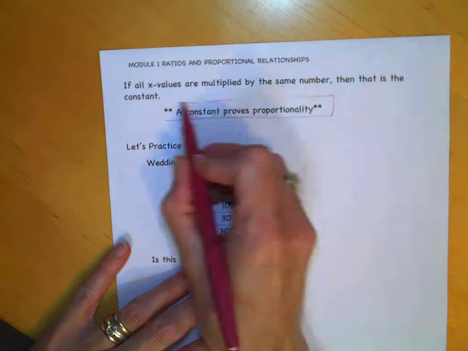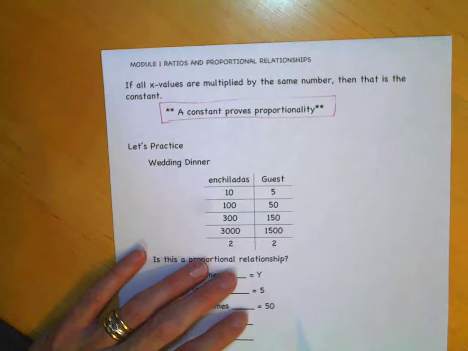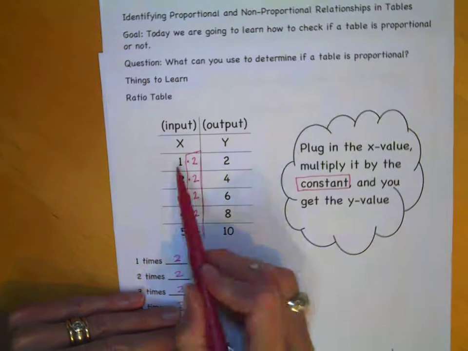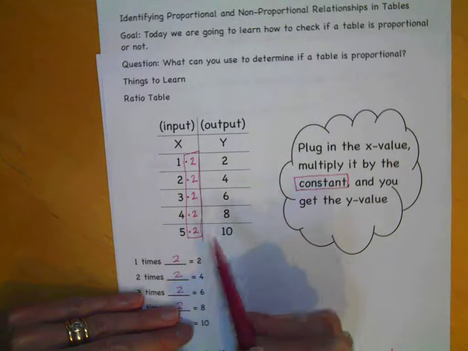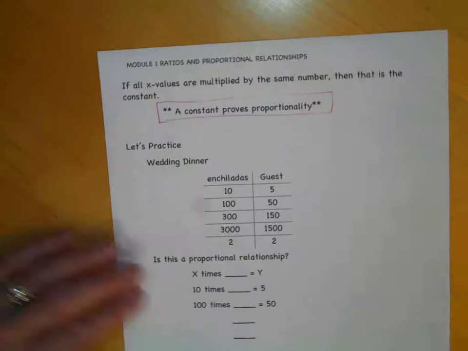If it multiplies everything by the same number all the way down the table, that proves proportionality. So we can say that this table, 1 to 2, 2 to 4, 3 to 6, 4 to 8, 5 to 10, is a proportional table. It's a proportional relationship because the amount that we multiplied to every single one of the values was 2. So it makes it proportional.